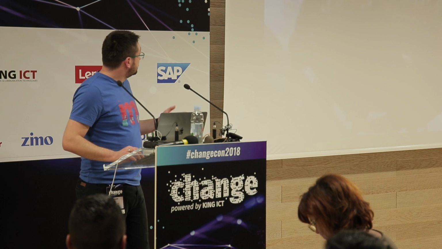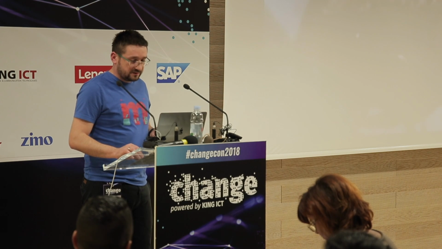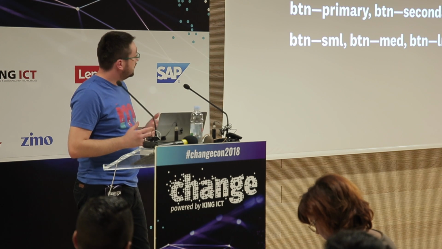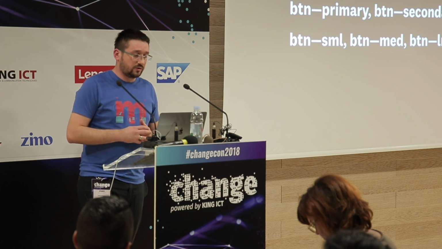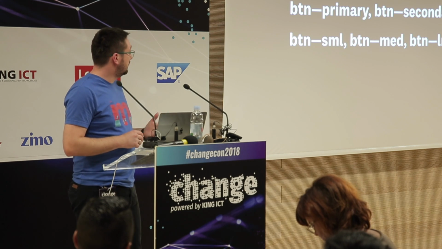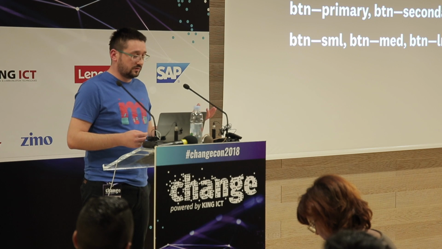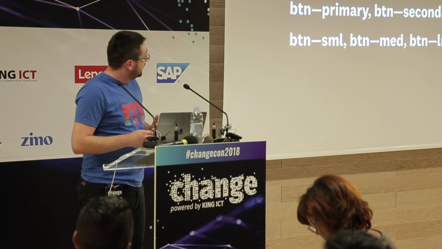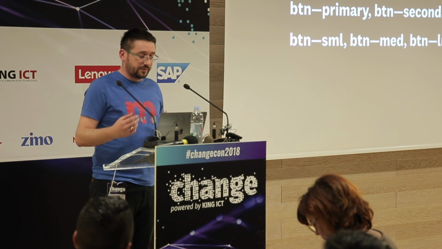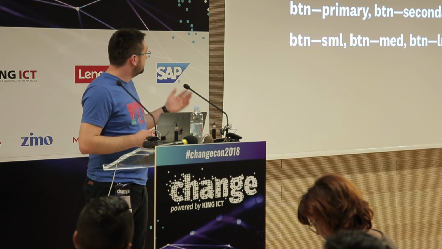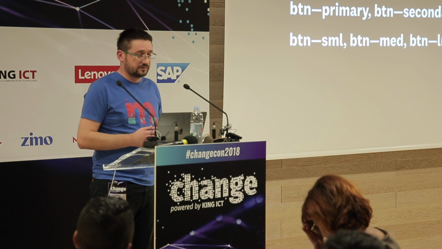So I'll just try to show a few examples of our code. So here's the HTML example, how we structured our code. Based on BEM methodology, we created button-based styling, which is called BTN, and we also have button primary, which is for button styles, and small, large, medium for button sizes, of course.